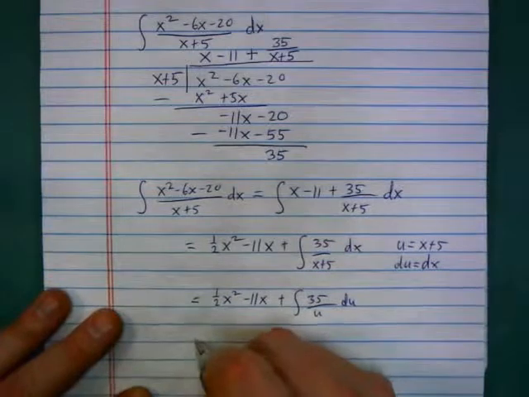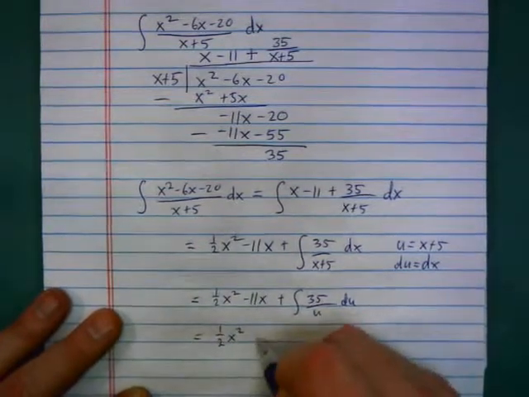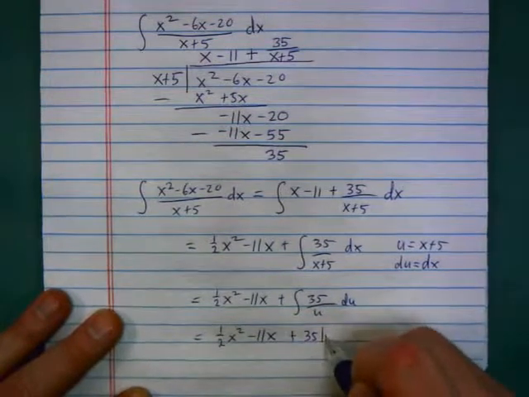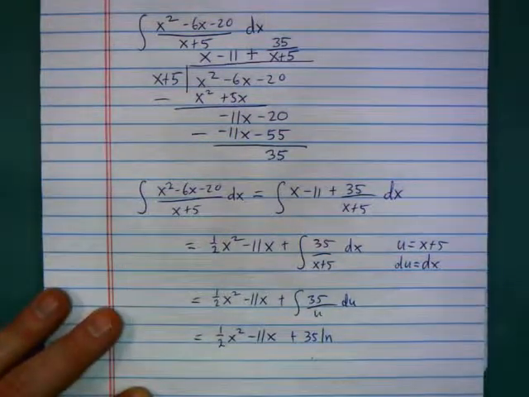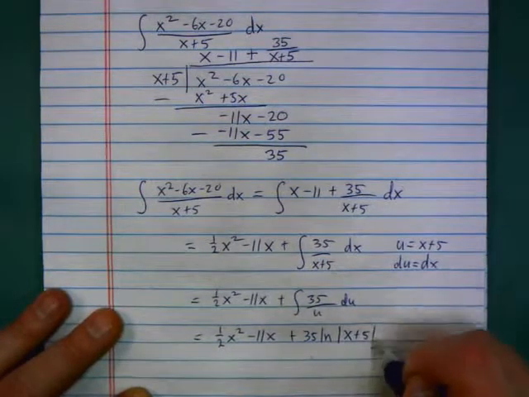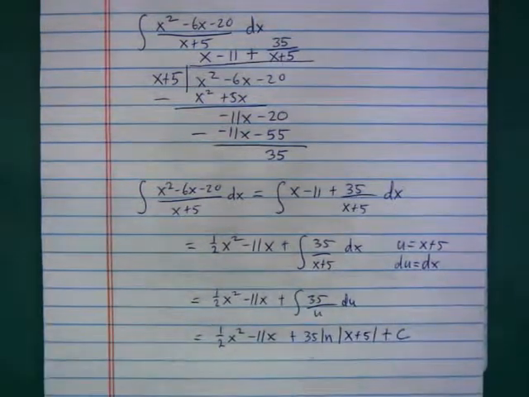So the final answer becomes 1/2 x squared minus 11x plus 35 ln, and it would be u, but I'm not going to write u. I'm going to plug my x's back in. Absolute value x plus 5 plus c.